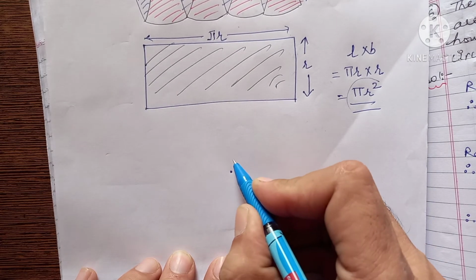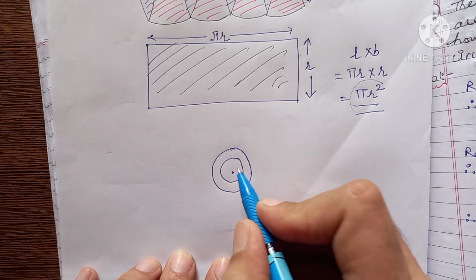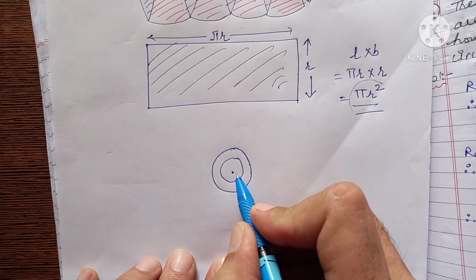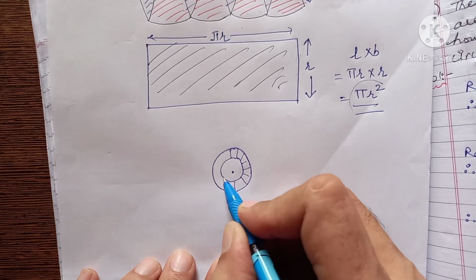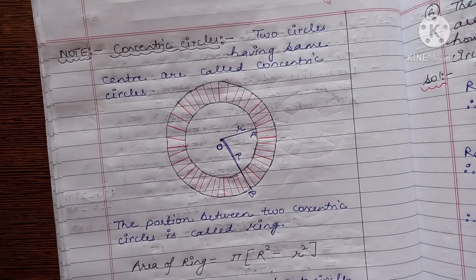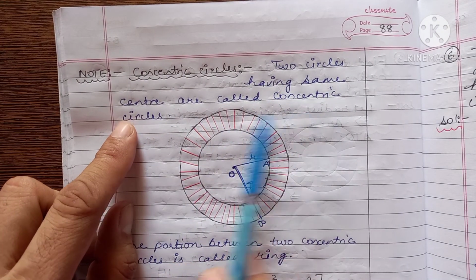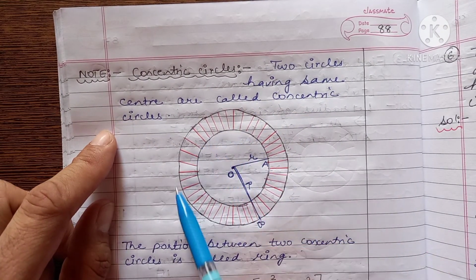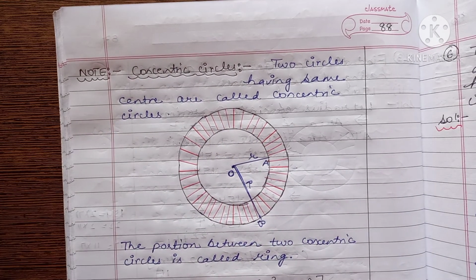Next there is the concept of concentric circles. If we keep the center same and draw different circles, these are called concentric circles. The portion between two concentric circles is called a ring. So here is the new concept. First is concentric circles: two circles having the same center are called concentric circles, and the portion between these two circles is called a ring. And we can find the area of a ring also.